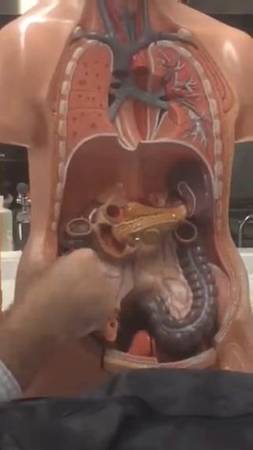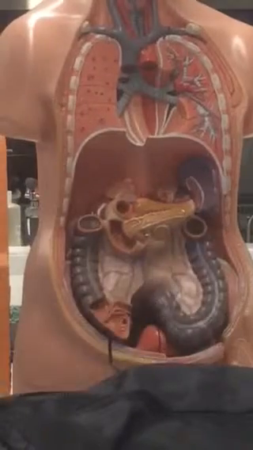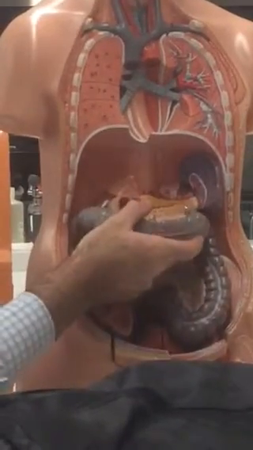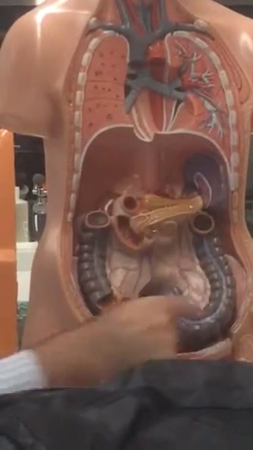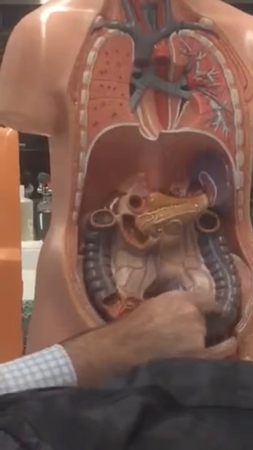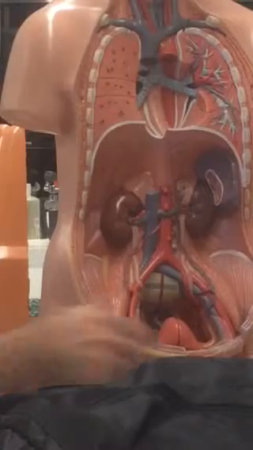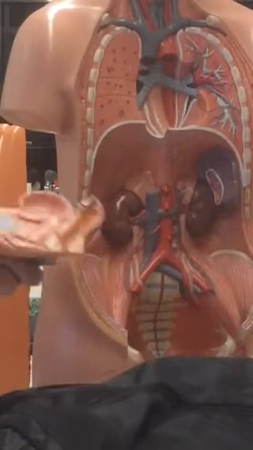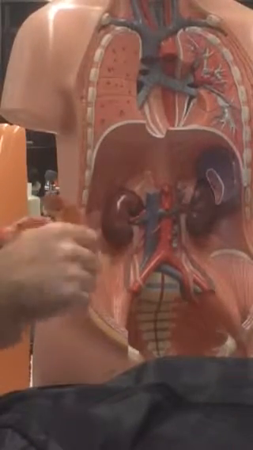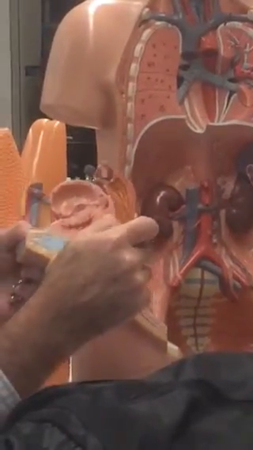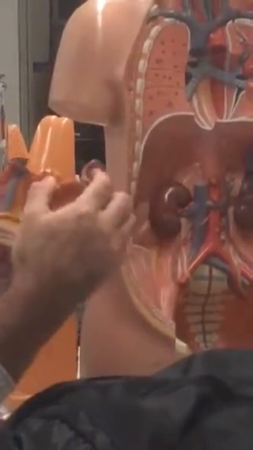So that's the ascending colon. The transverse colon is that. This is the descending colon, and this is called the sigmoidal colon. And that's the end of the sigmoidal colon. There's the rectum, and then there's the anal canal, and there's the anus. And then that's feces right there.